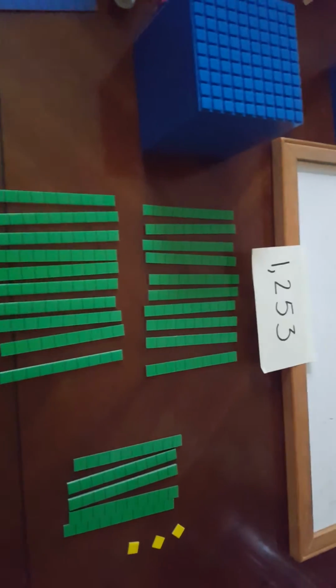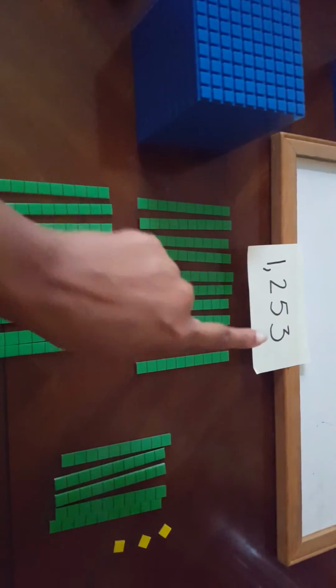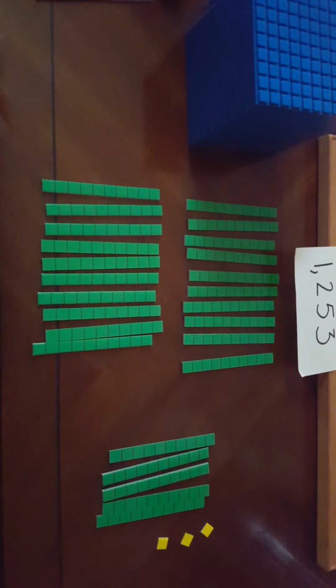And instead of using those, because we don't have those anymore, I needed to use more rods in order to make the number 1,253. As you can see here, instead of having 1 hundreds flat, I put 10 tens rods. And I put another 10 tens rods to replace the other hundreds flat.